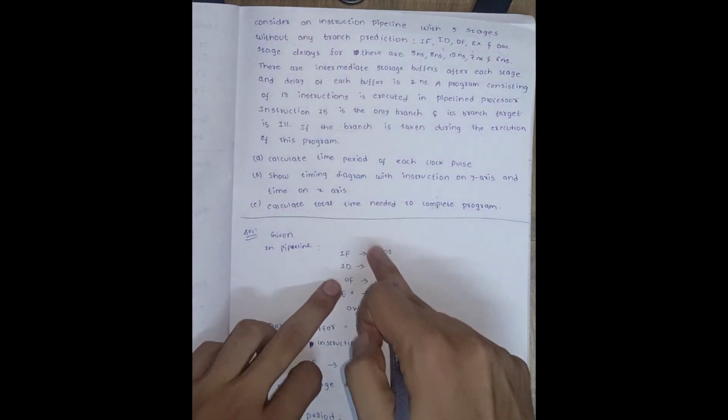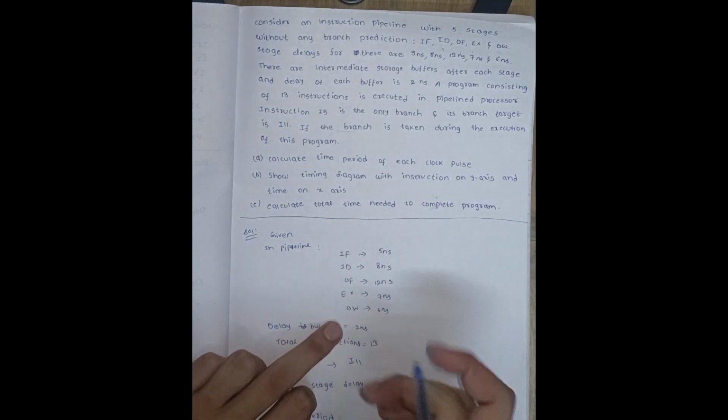And the buffer delay BD is 2 ns. So the clock period will be the maximum stage delay plus the buffer delay, that is 12 plus 2, which is 14 ns.